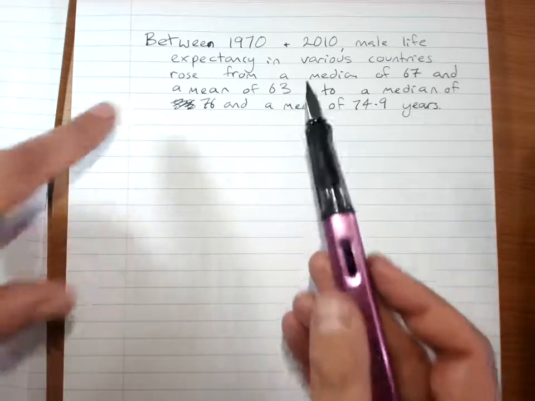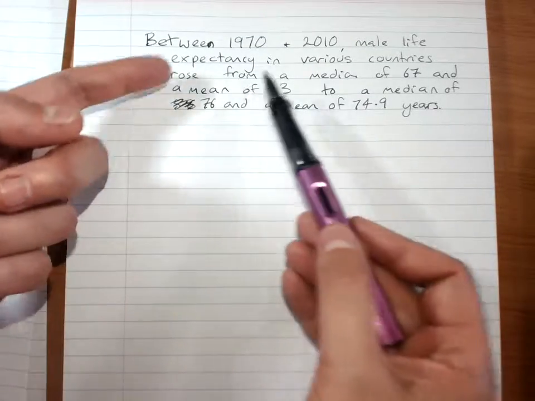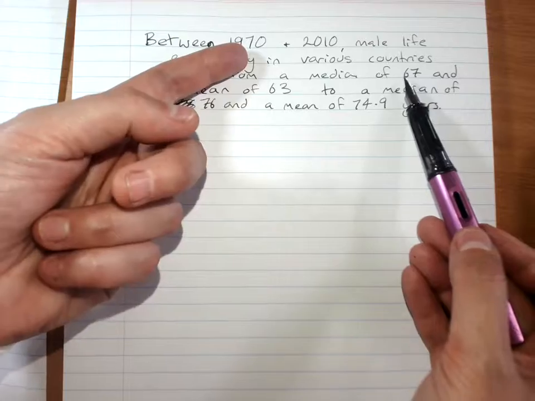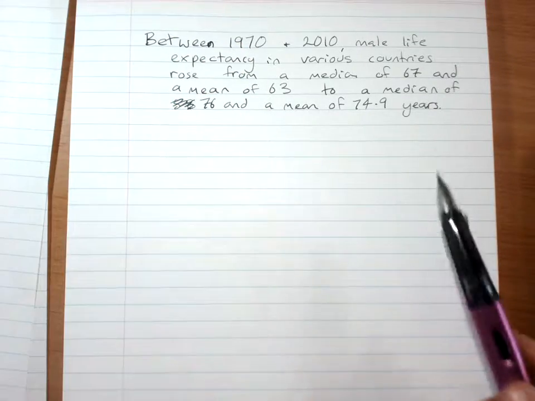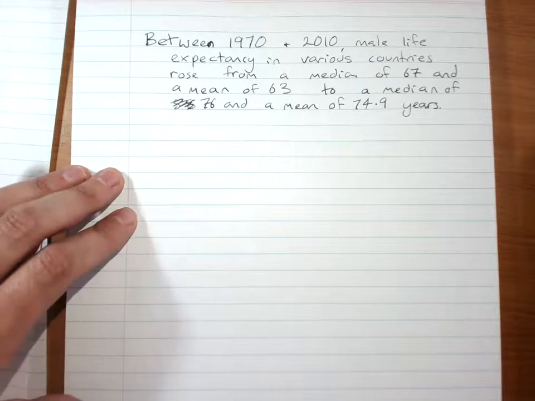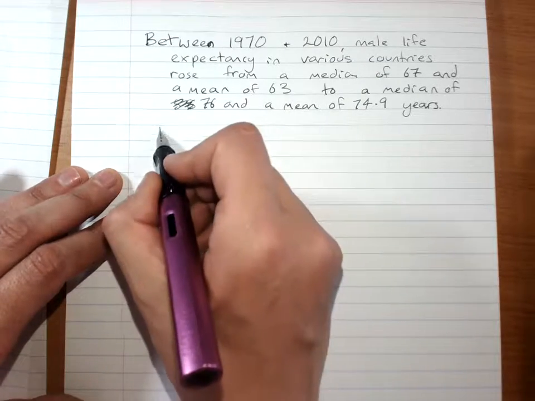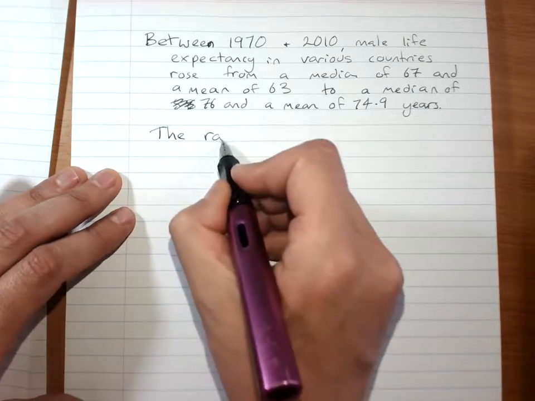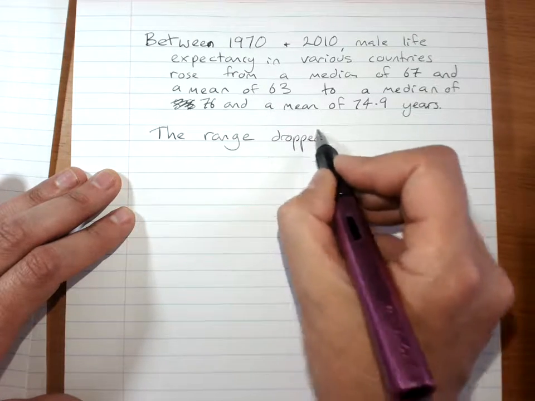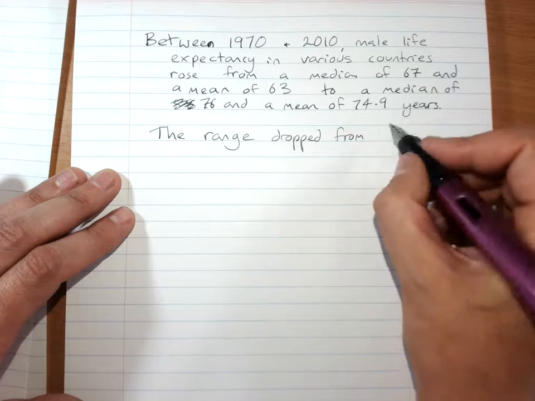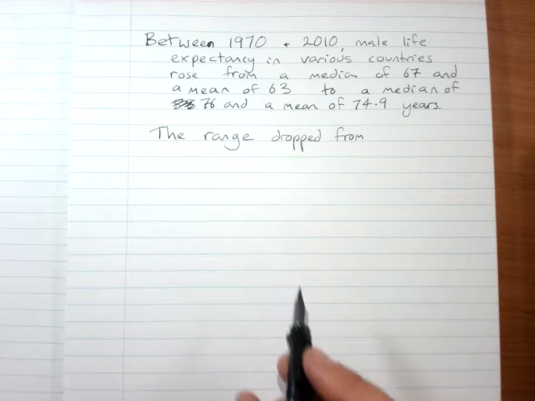So see, I'm really clear. It rose from this in 1970 to this. I'm saying the difference in the mean and the median. And since I also noticed that the range reduced, I say that. The range dropped from, oh, and I haven't actually calculated the range.